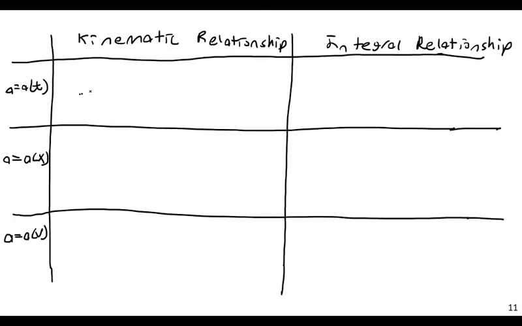So here, the derivative of this is fairly simple. dv over dt is going to be equal to a as a function of t. For here, dt is equal to dx over v, because we know that v is equal to dx over dt, so therefore dt is this.